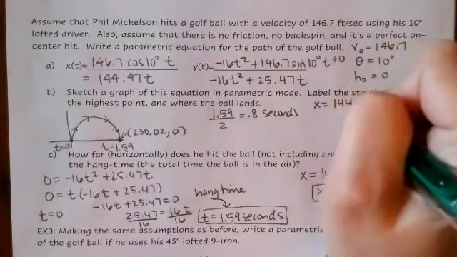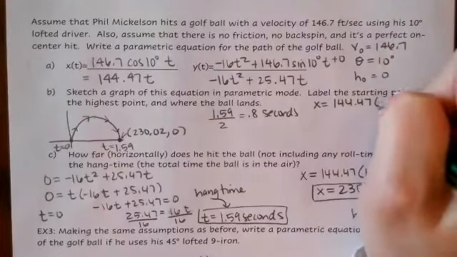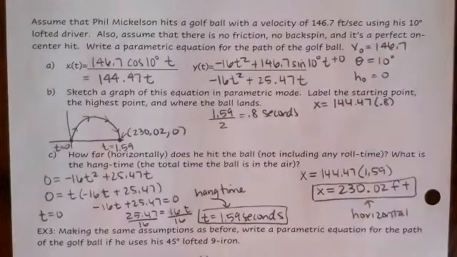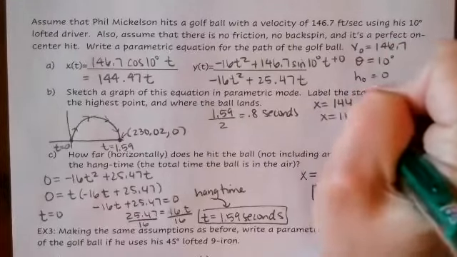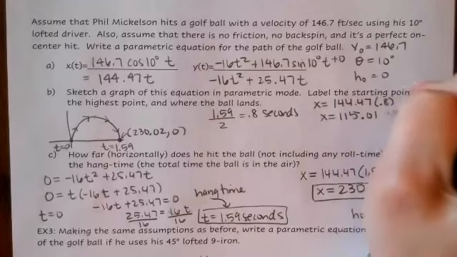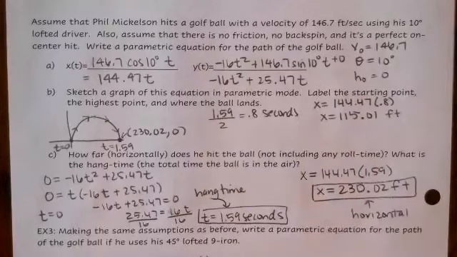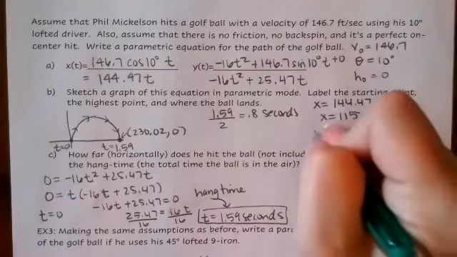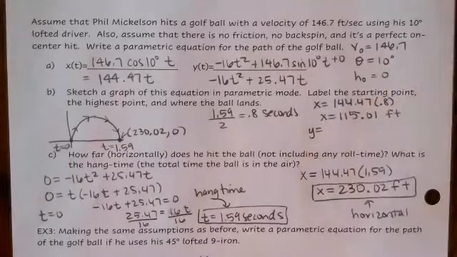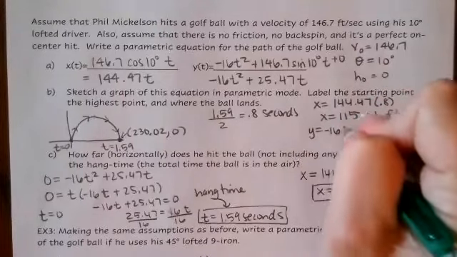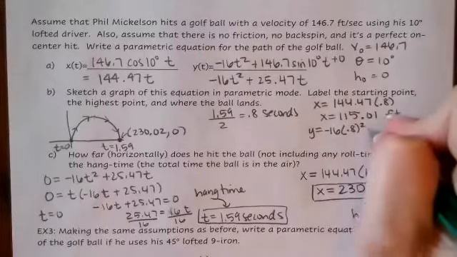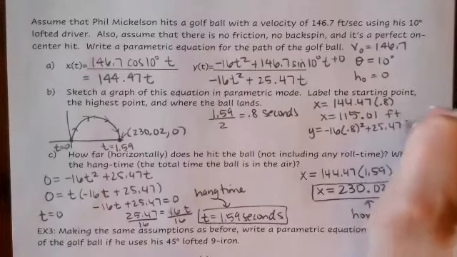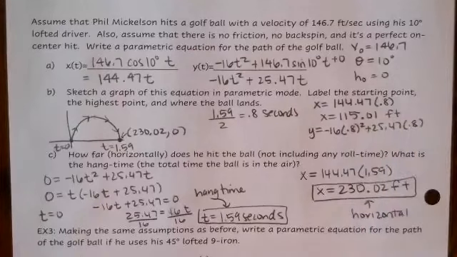So we get 144.47 times 0.8 seconds. And so that gives us 115.01. That's going to be our horizontal distance. To find the y, we plug in that 0.8 into our equation. So we get negative 16 times 0.8 squared plus 25.47 times 0.8.